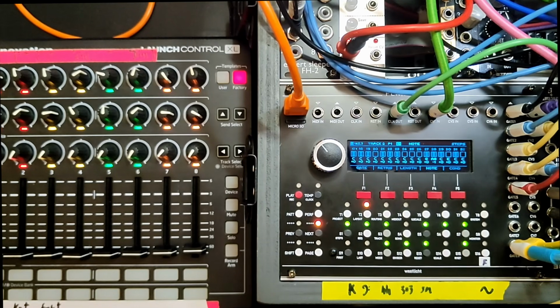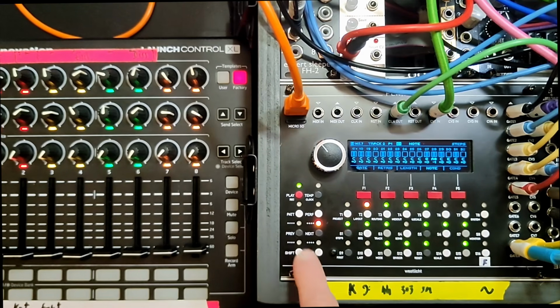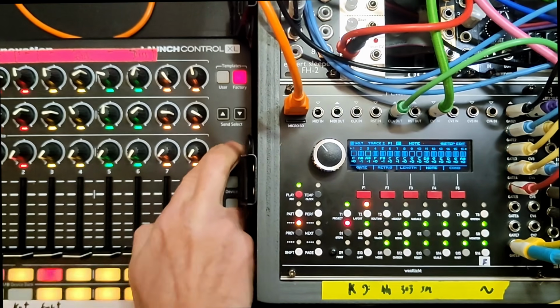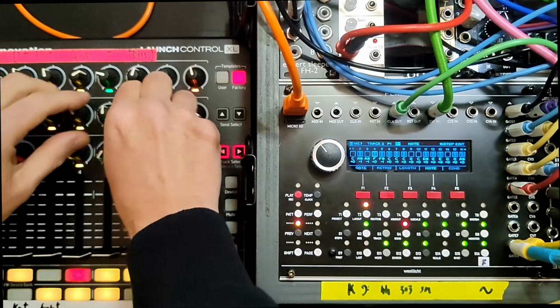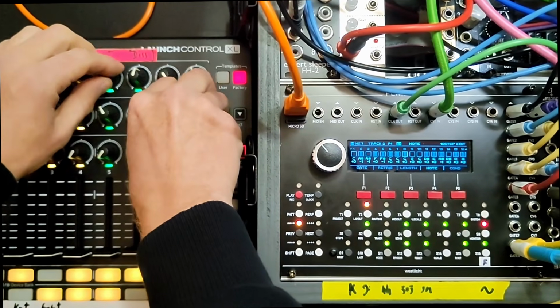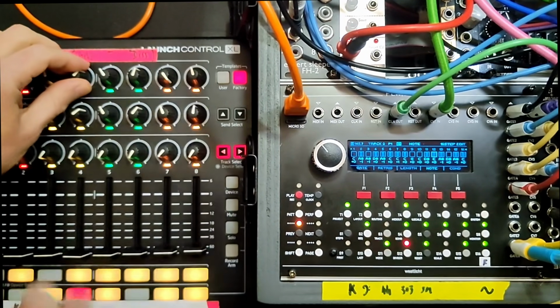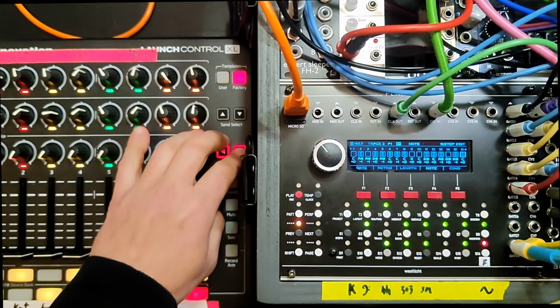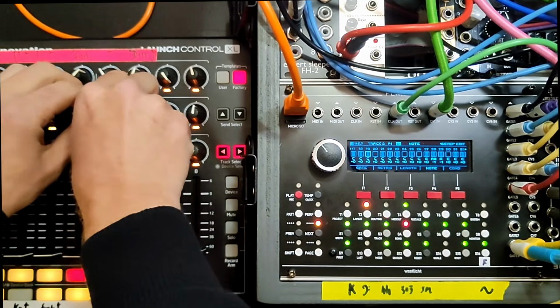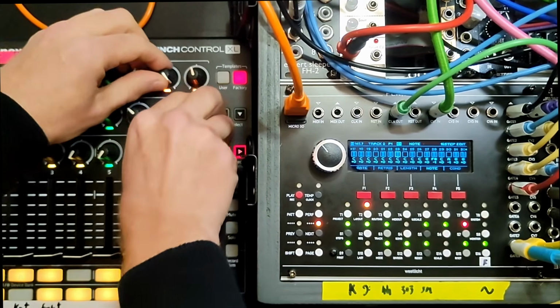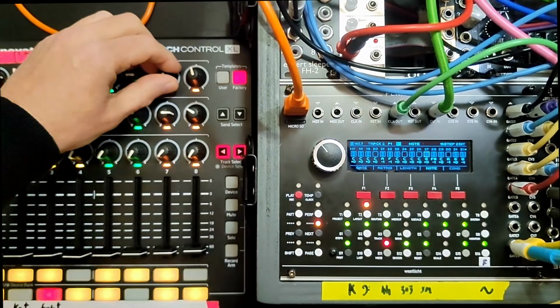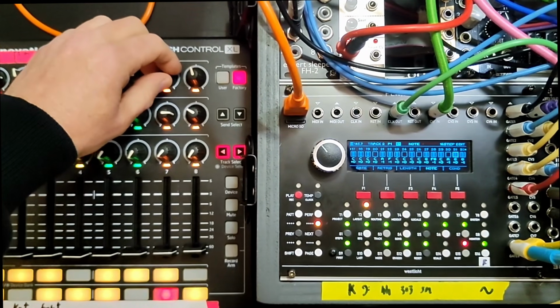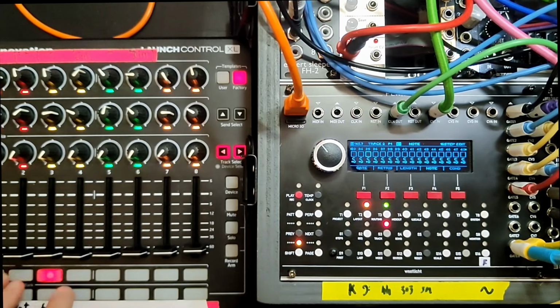So you could use it, let's say, for creating a 16-step loop. Let's go here, enter the mode. Then another 16-step loop. And maybe another one.